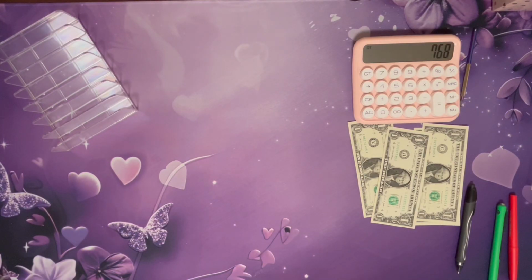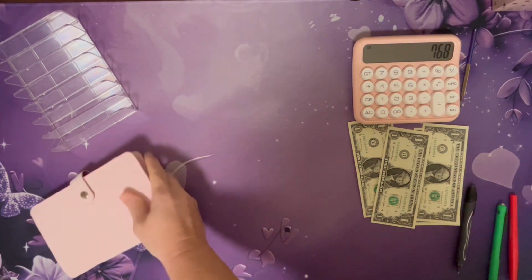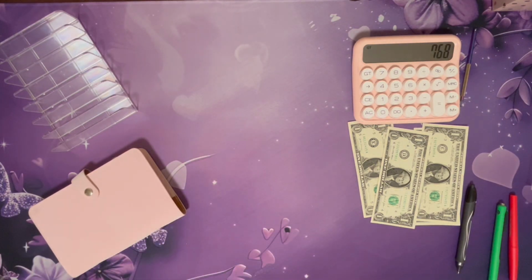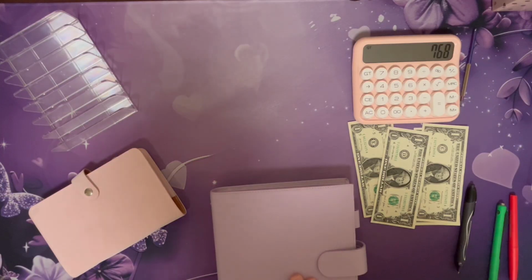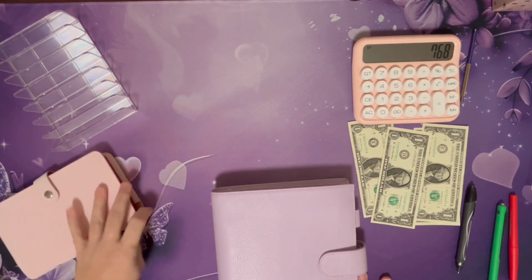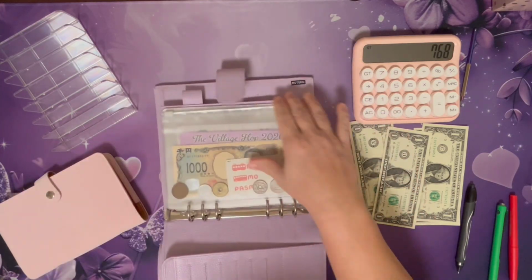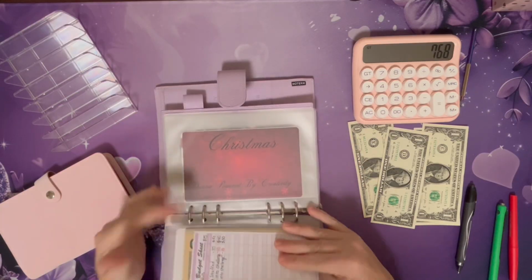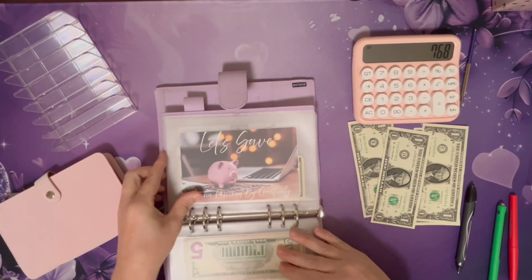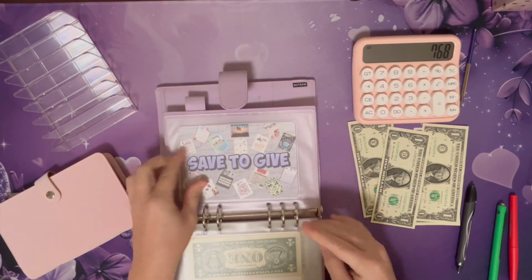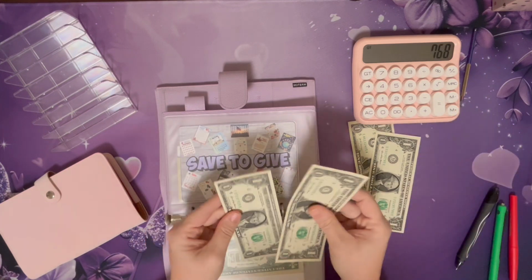So let me grab 2 binders real quick. I've already got everything out and about. I just forgot to pull these over. And then we're bringing over the purple one, because that $2 that's going into our Save to Give is going back here, and we're adding that.